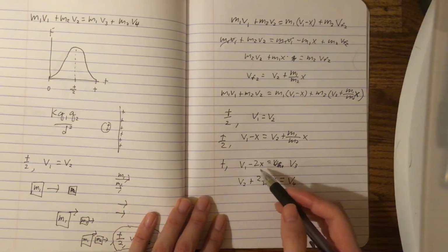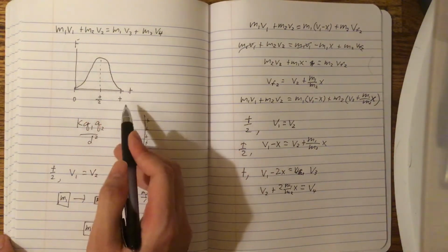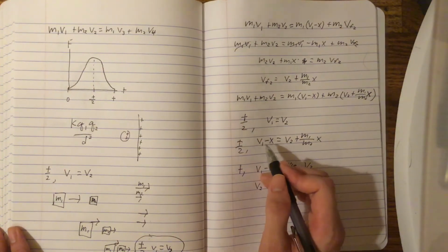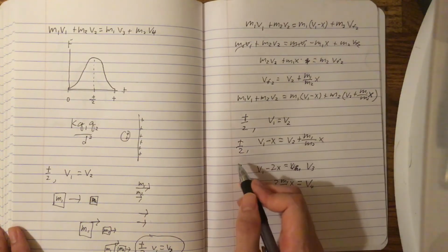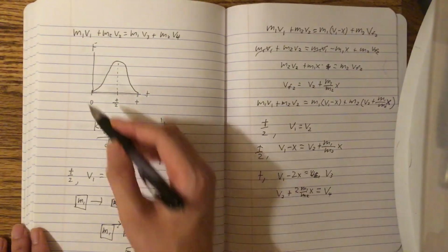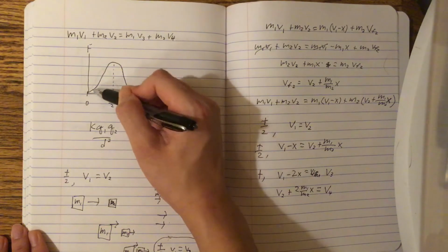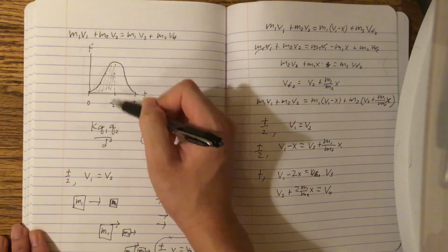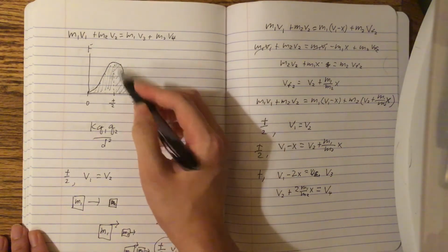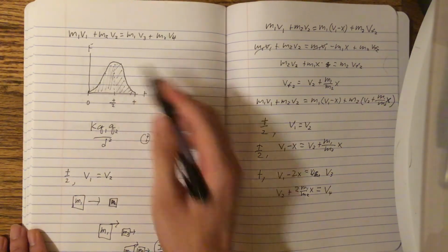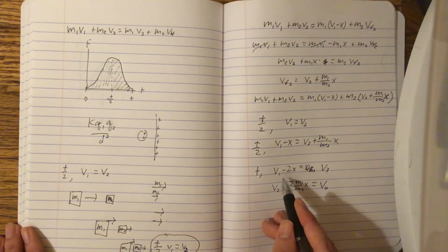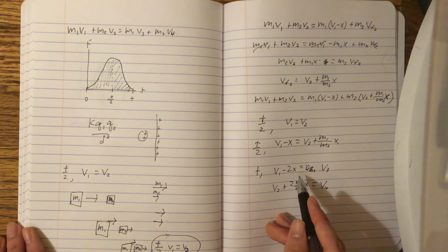The reason I doubled it is because force is symmetrical with time. So if the first velocity loses a velocity of x at t over 2, then at t it would lose a further 2x in total, because it's symmetrical. You understand?